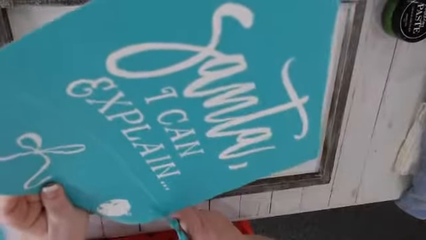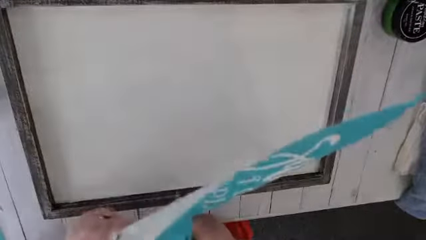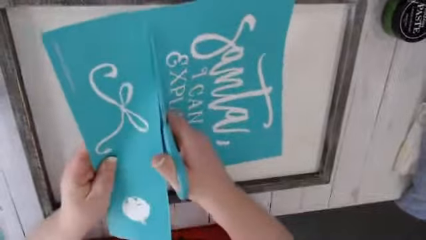All right, so I don't think I'm going to use the ribbon on here because I think I'm going to put my own ribbon on.